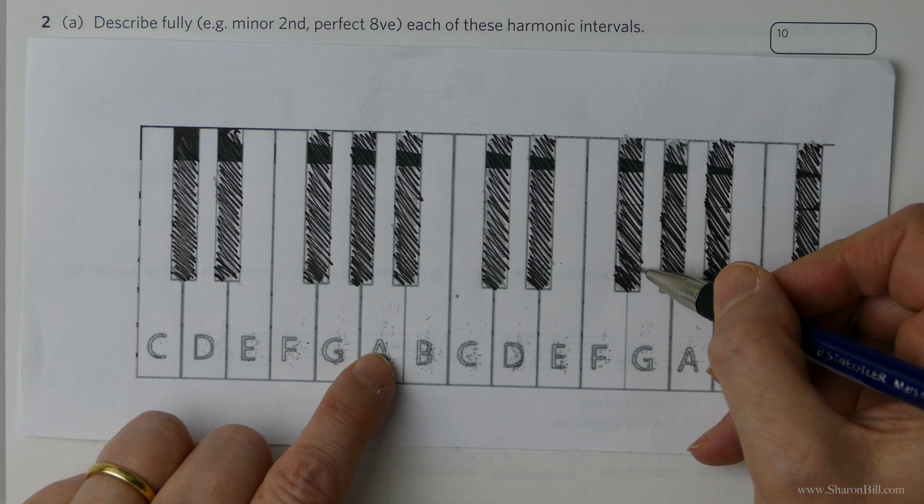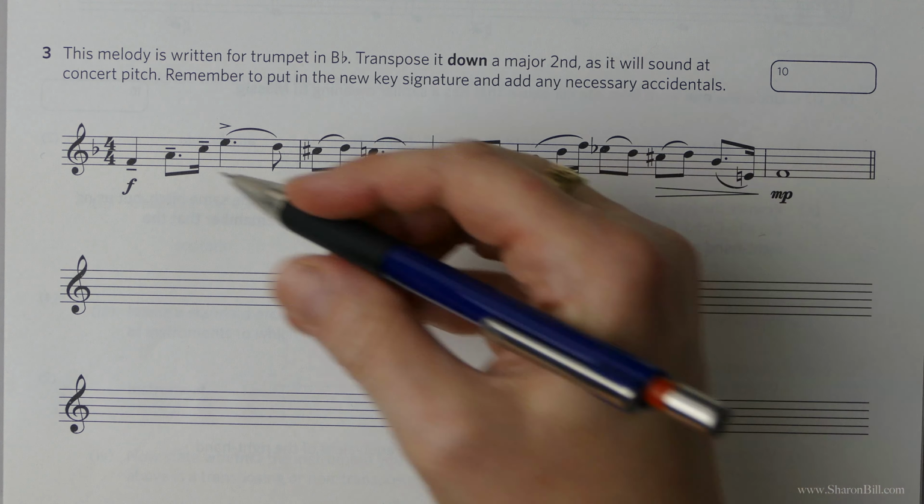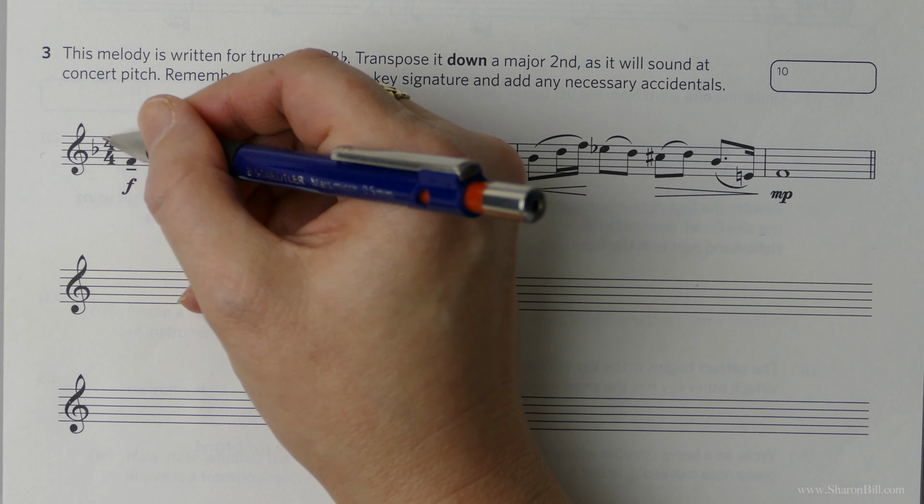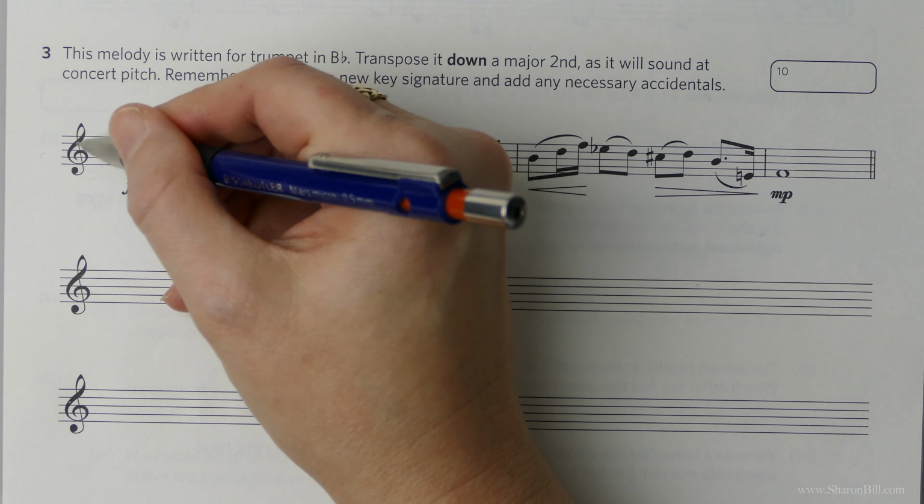So here, the best thing to do is just imagine that you're in this major key signature. It may well be minor or something else, but all the accidentals will deal with that for you. It's best just treating this as your standard sort of major key signature as a starting point. So we're in F major here. And so a major second down from F, a full step down, takes us to E flat. So we now need to think in terms of E flat major.